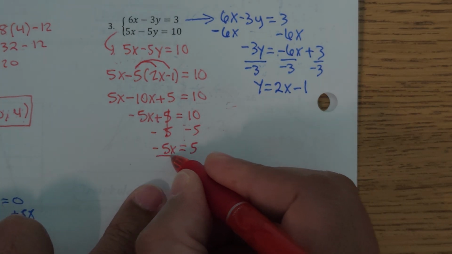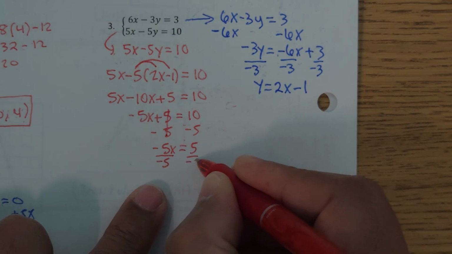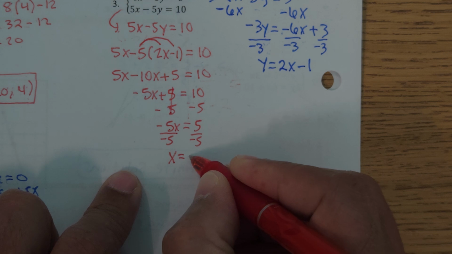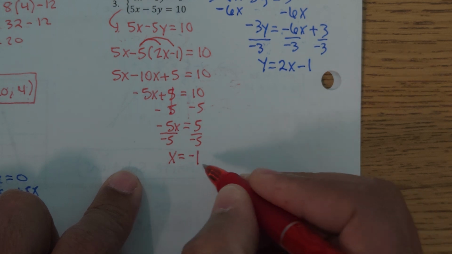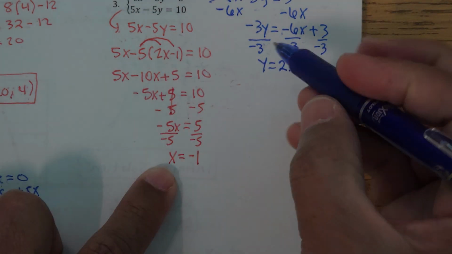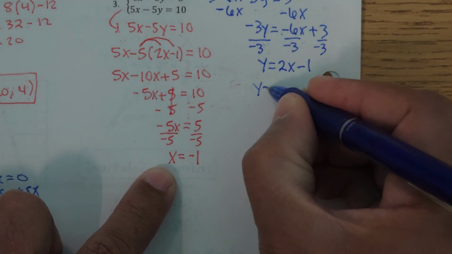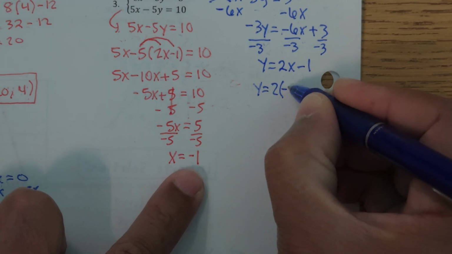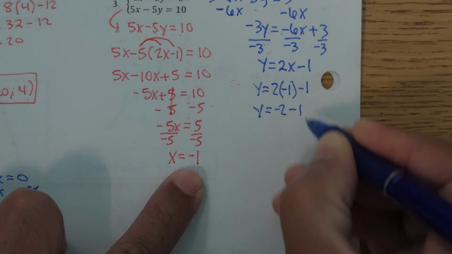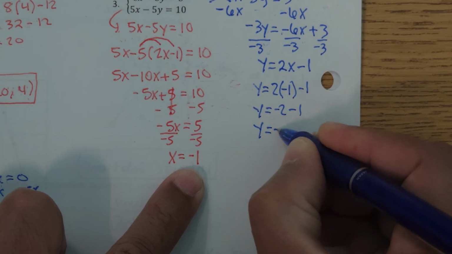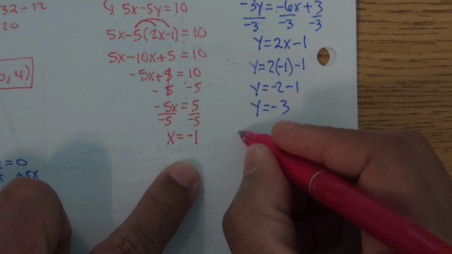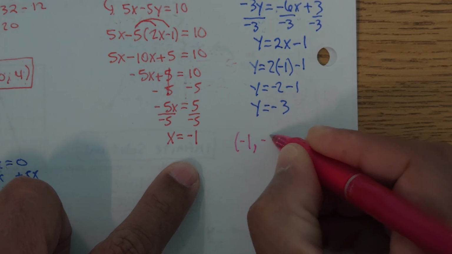Then let's divide by that negative 5 on both sides of the equation. Okay, so then this gives us that x is equal to 5 divided by negative 5, which is negative 1. So we have the x coordinate. Now let's go back to this one and substitute for x. So then y equals 2 times x, which is negative 1, minus 1. 2 times negative 1 is negative 2, and negative 2 minus 1 is negative 3. So then the point of intersection for this system is where x is negative 1 and y is negative 3.